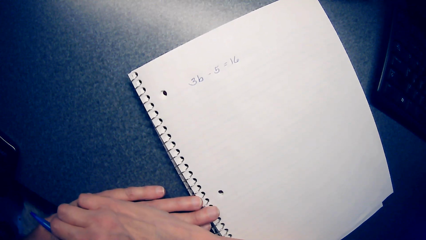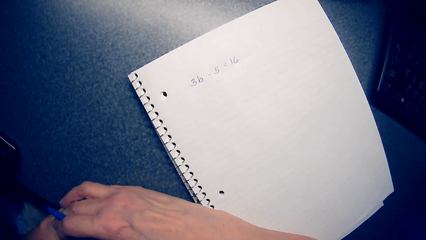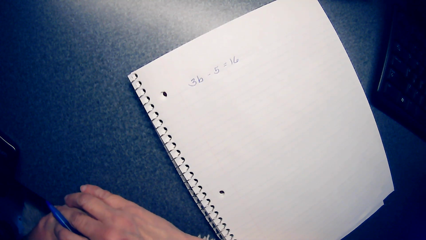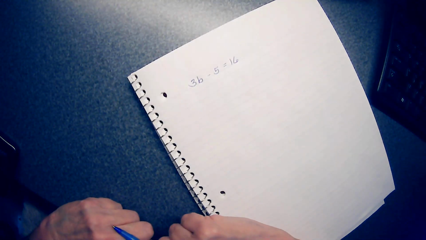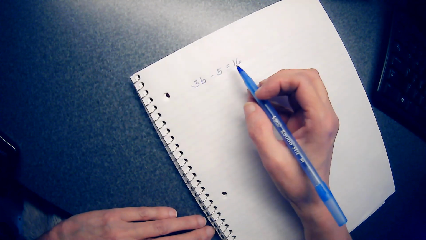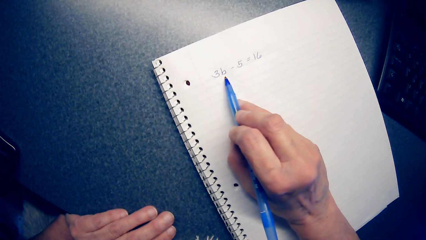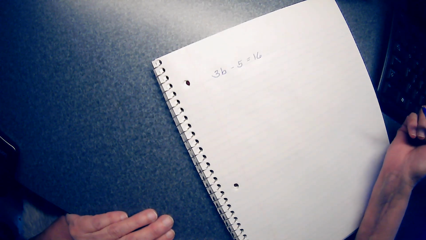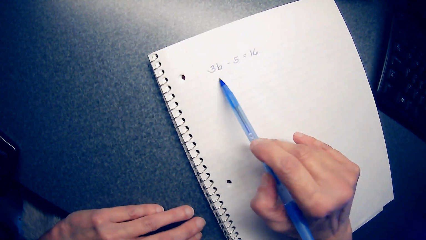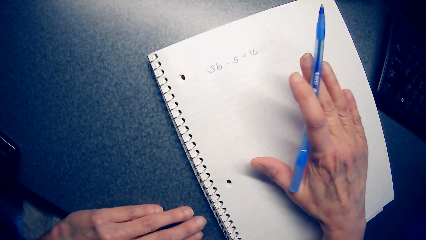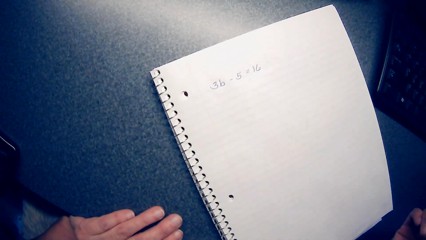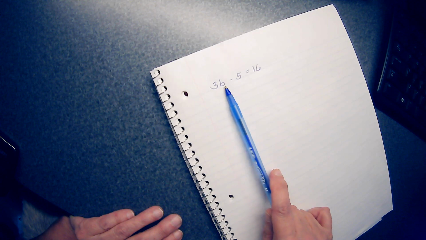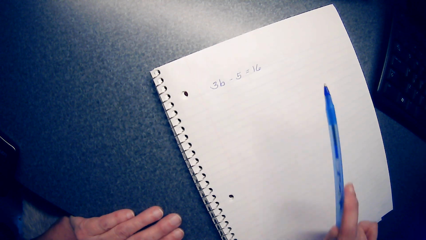Students, this time we're going to work with two-step equations. We're going to take more than one step to find what the unknown will equal. Okay, so we have here 3b, 3 times some amount, minus 5 equals 16. We want to undo our addition and subtraction first. Of course, the goal is to isolate the unknown. So we're going to end up saying b equals something.